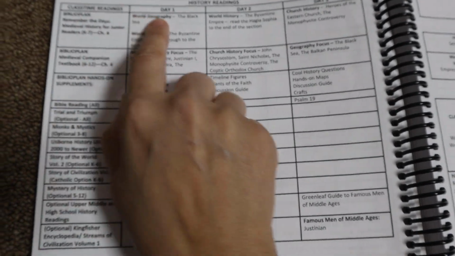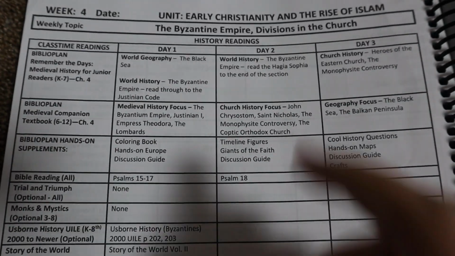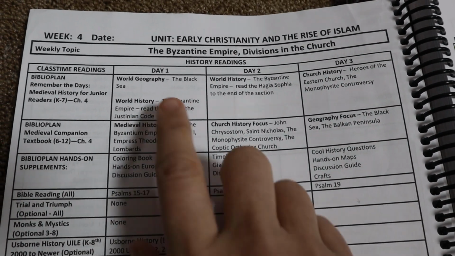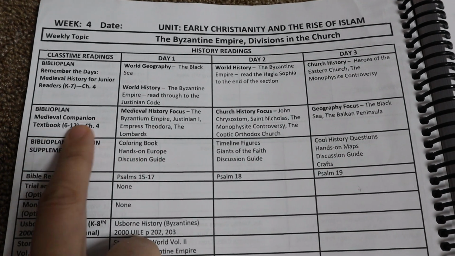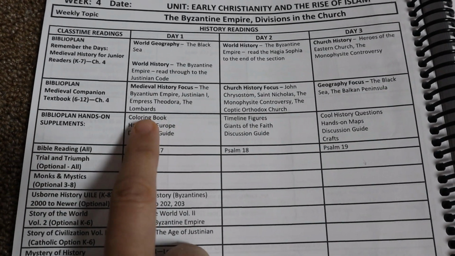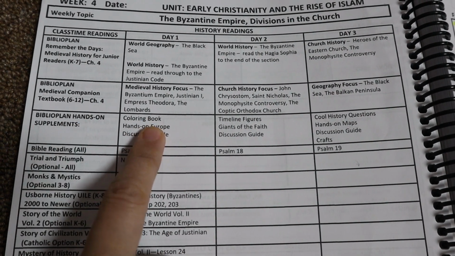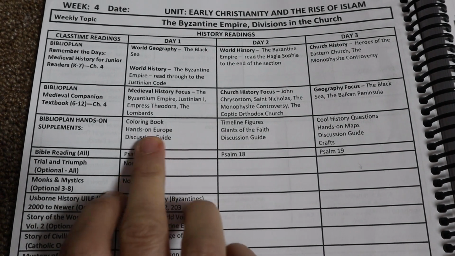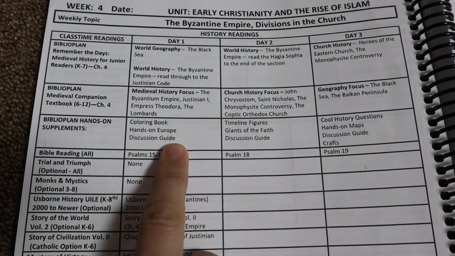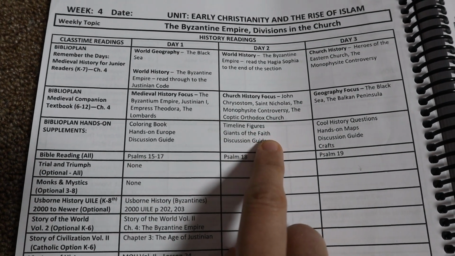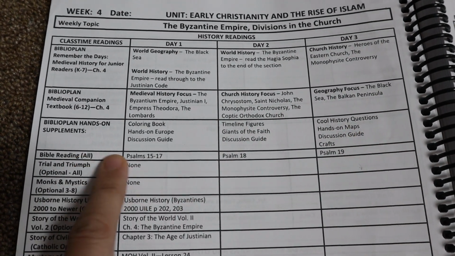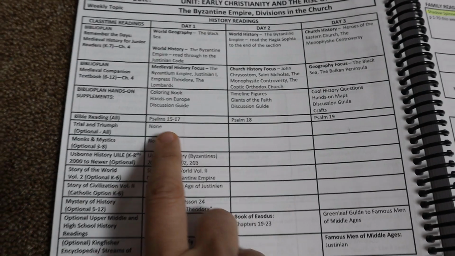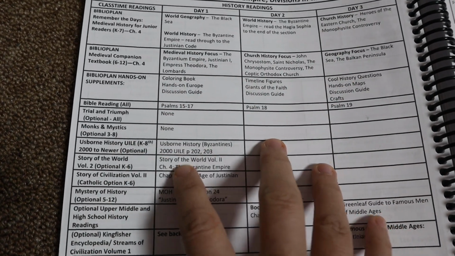Now, up here, it is going to lay out exactly what you need to do. It's going to tell you which sections of the text to read for the day. Then it also tells you any hands-on supplements like the coloring book or Hands-on Europe, which are European maps and things like that, learning the countries and everything. Discussion guide. It's going to tell you which day to do each of these things. If you want to include their Bible reading, they have a Bible reading plan here that is embedded in their family guide.